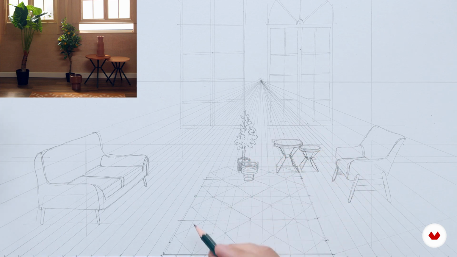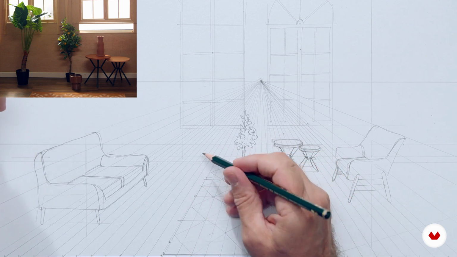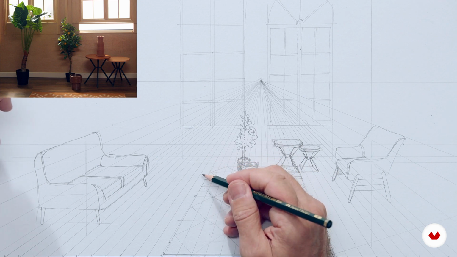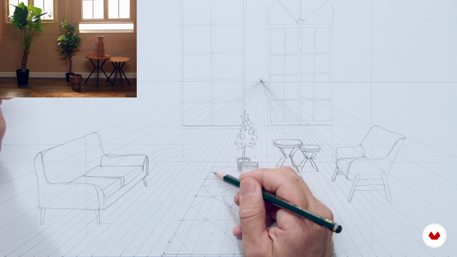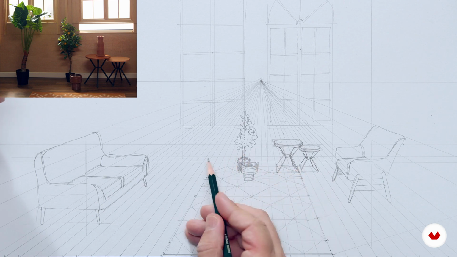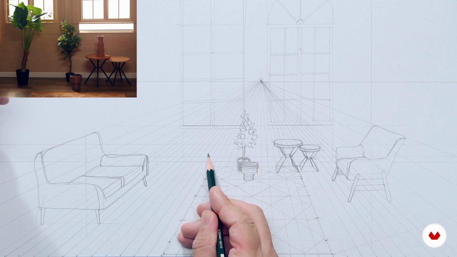And then we have still another vase in front of the second window. So we can also draw this in the same way, always following our lines.